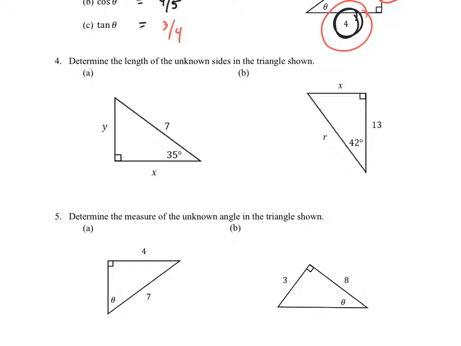Second, or fourth, whatever number this is. Determine the length of the unknown sides in the triangle shown. So now we're not writing trig ratios, but we're trying to solve for unknown variables in the problem. So how would I do so? If I want to figure out what x is in the first diagram, what can I write? Or if I want to figure out what y is, what can I write? The sine rule: 35 over y equals sine 90 over 7.